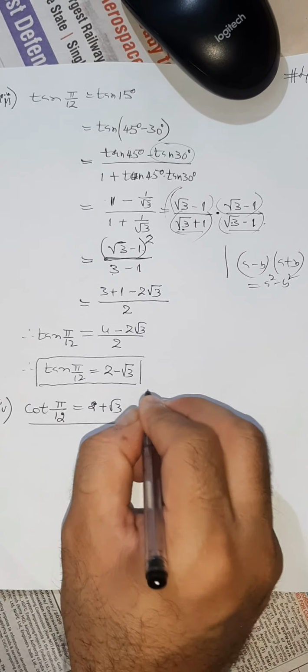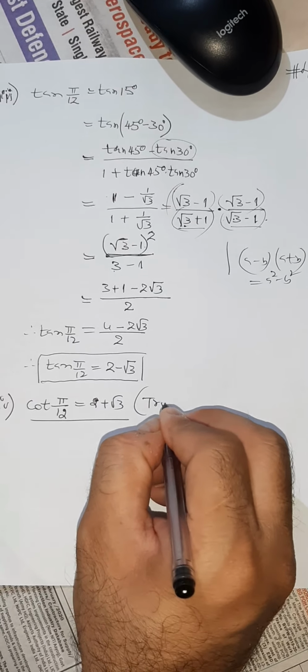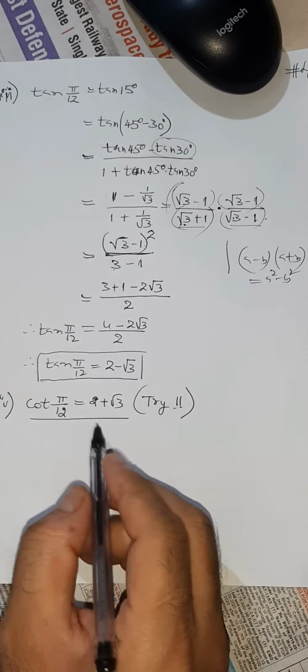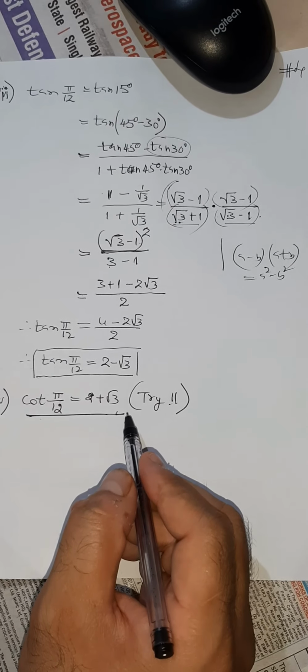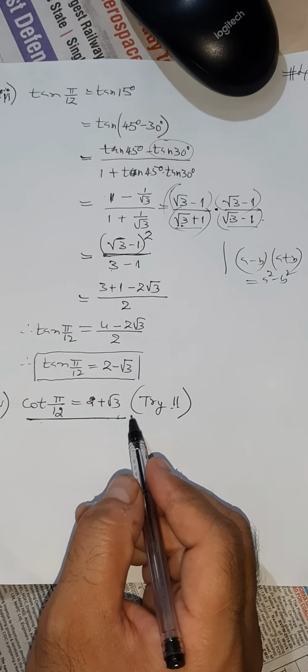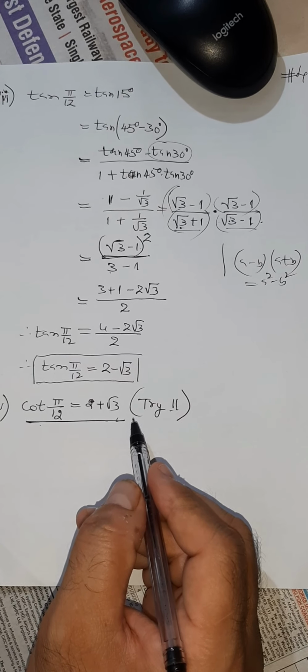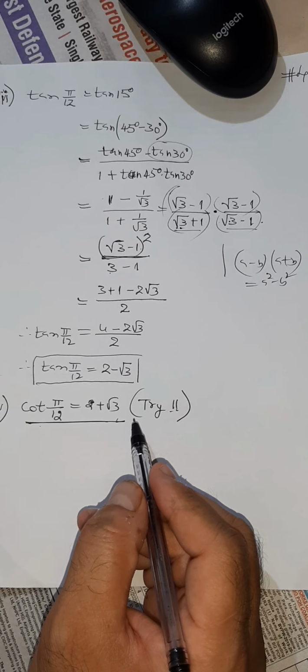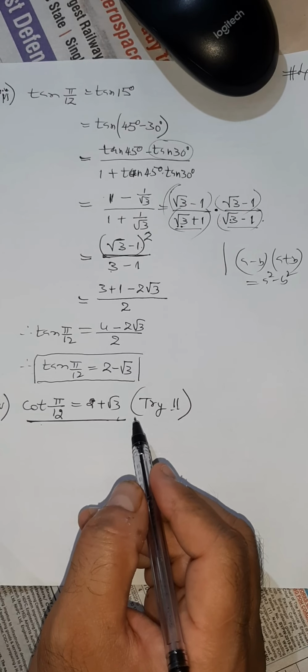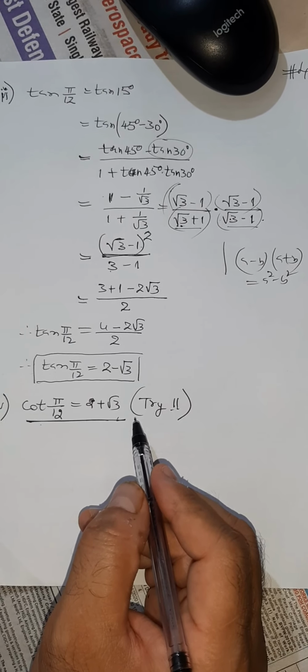You can verify. Right? This is for you to try. Use the formula for the cot function. Fine.